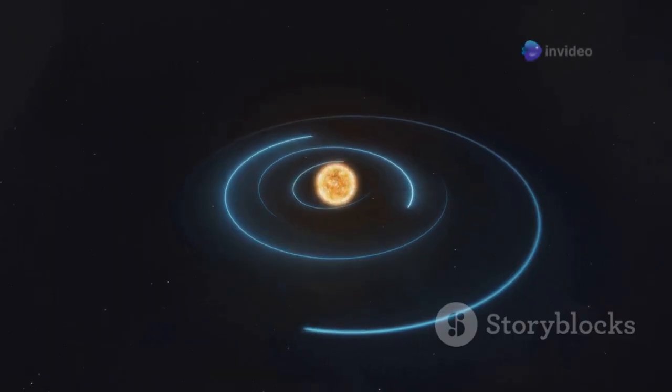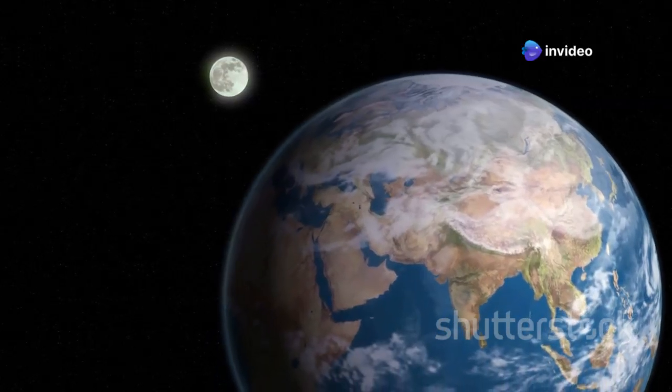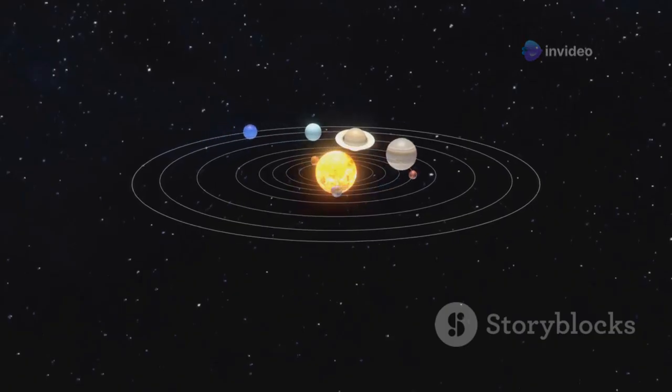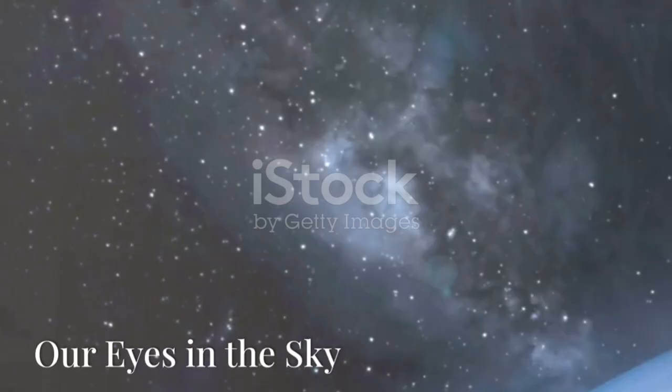The planets' orbits are not perfectly circular either. They're slightly elliptical, just like the Moon's orbit around Earth. This means that planets are sometimes closer to the Sun and sometimes farther away during their journey through space.